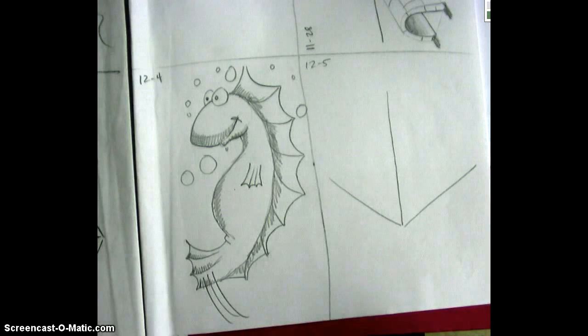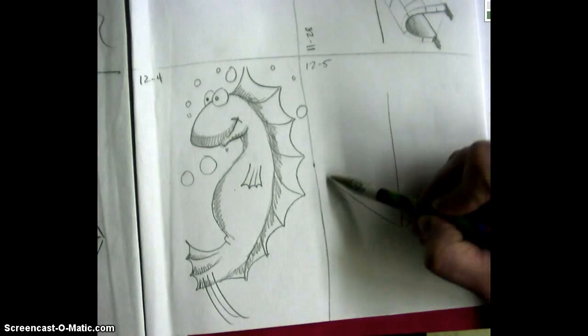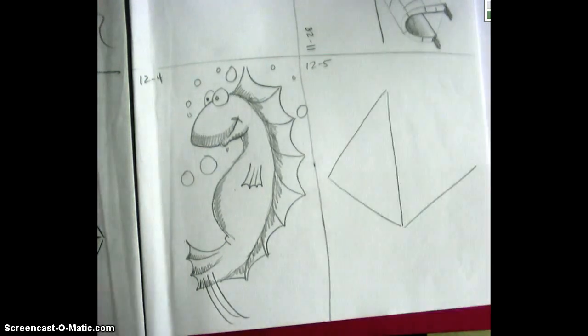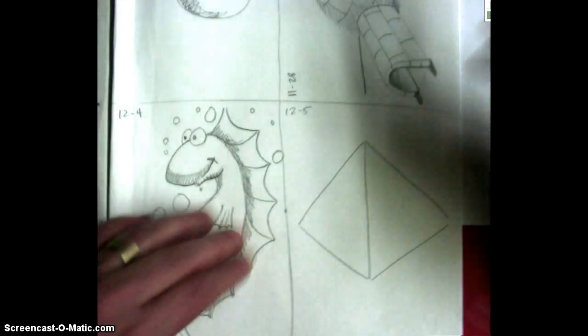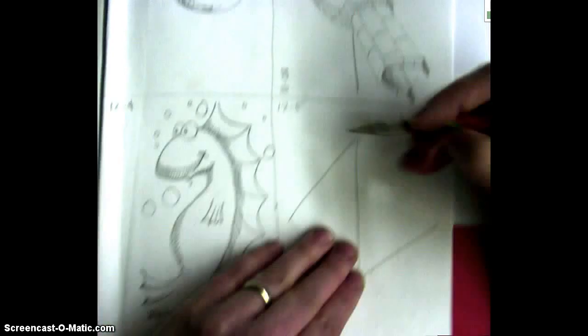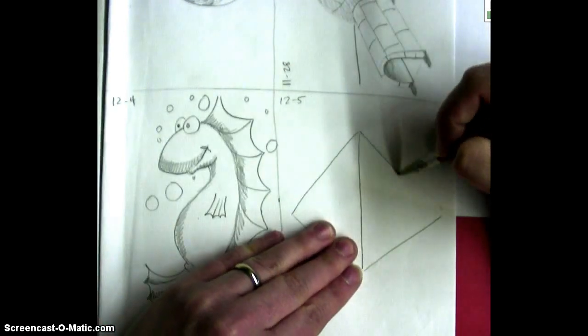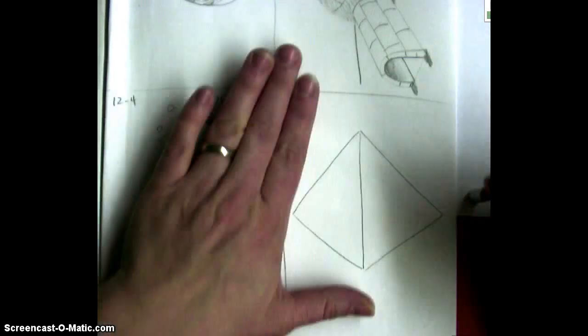Now all you need to do is go from this point to this point with a diagonal. This point to this point with a diagonal. Whoops! Better fix that. Okay, you want to go actually to the point.